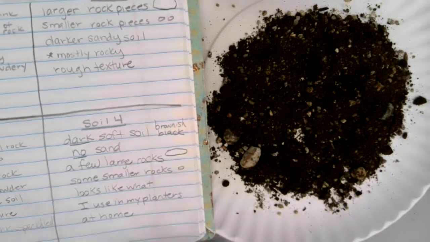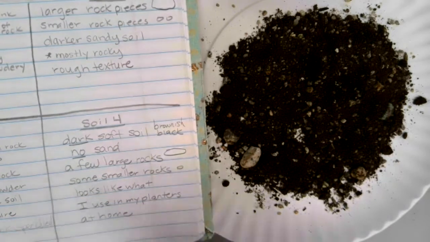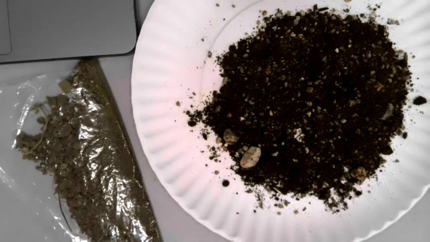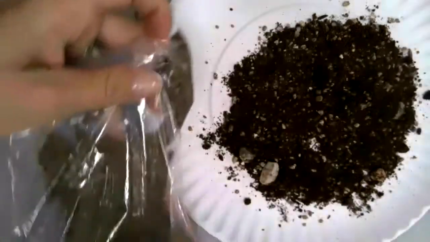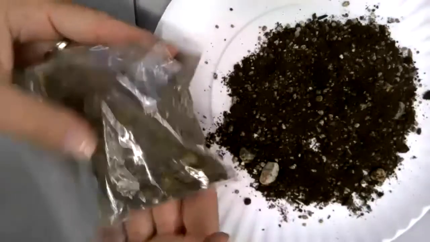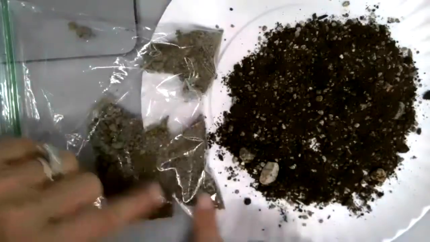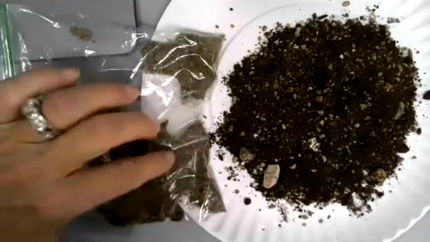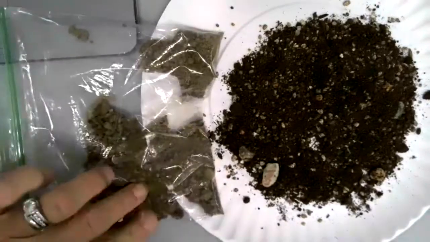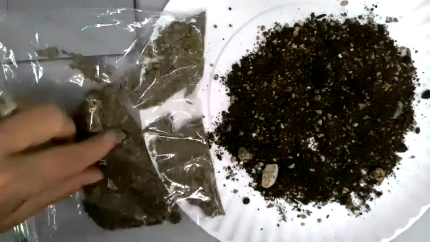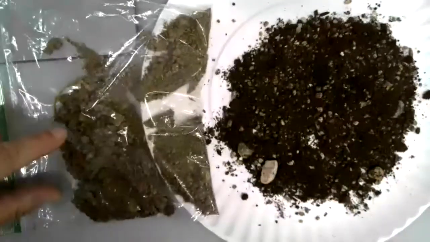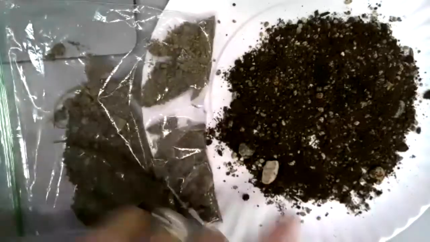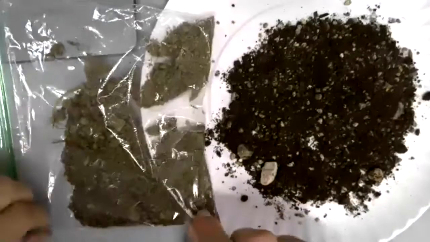Now, I had asked you on Monday to take a look around for soil that you might find around your home. This was the soil that I found at home. It's not as dark, but it sure doesn't have a lot of rock pieces. It has a little bit of rock pieces. Oh, there's another rock piece. This also has some grass in it because of where I found it, but it looks a little more like soil number 4.